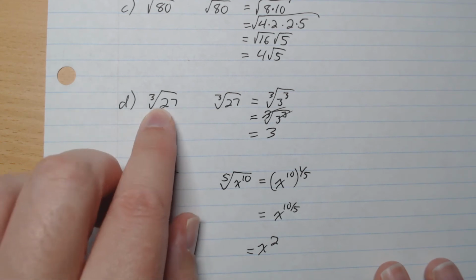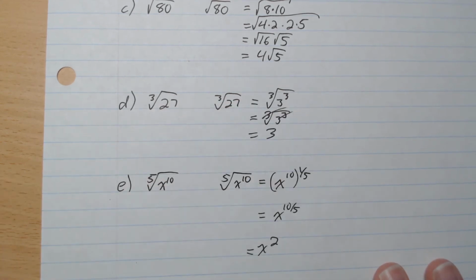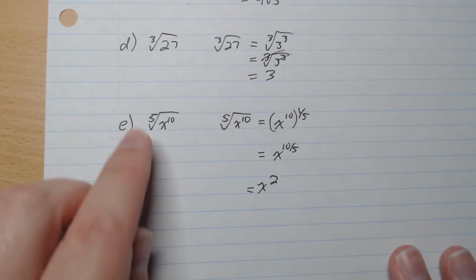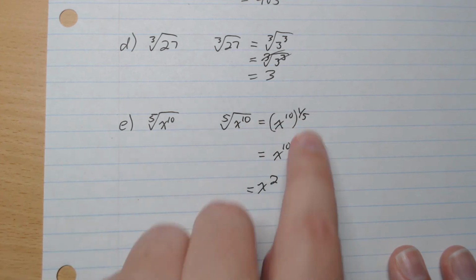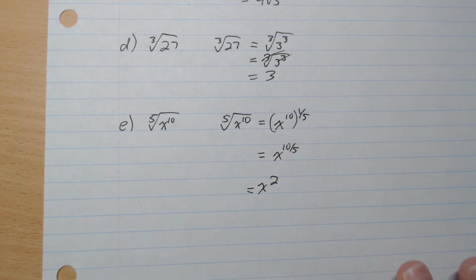D, cube root of 27. 27 is 3 cubed. Cube root and cube cancel out. What's left is 3. E, fifth root of x to the 10. We rewrite that as to the 1 over 5. Multiply 10 over 5, which reduces to x squared.